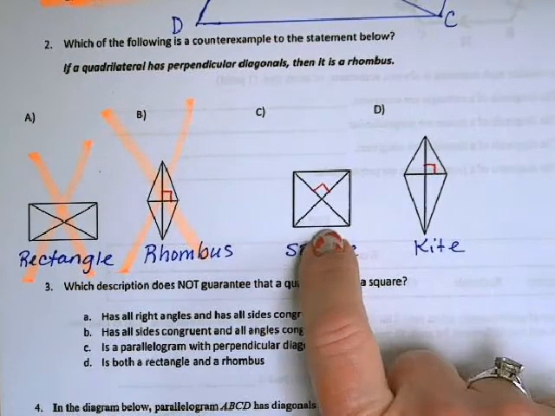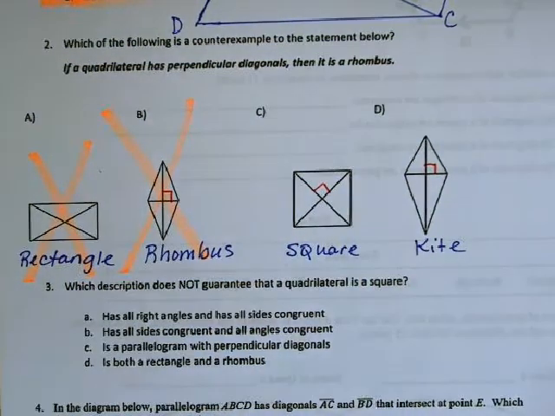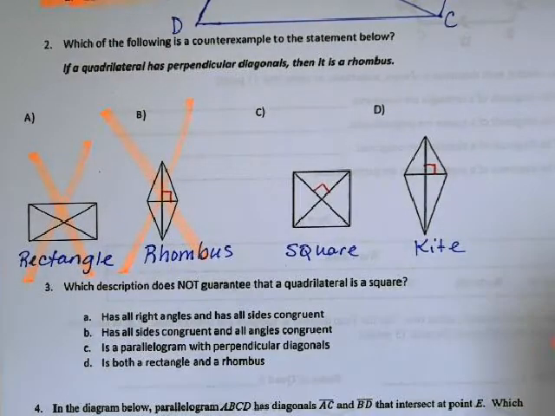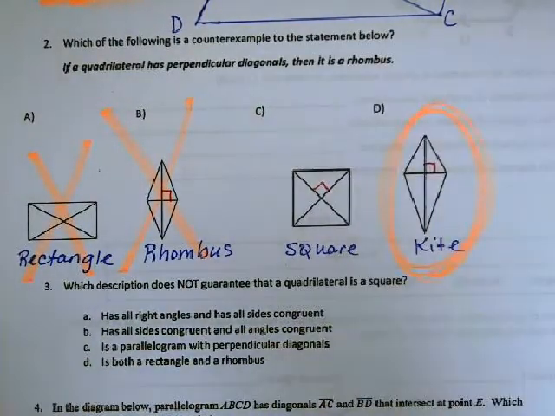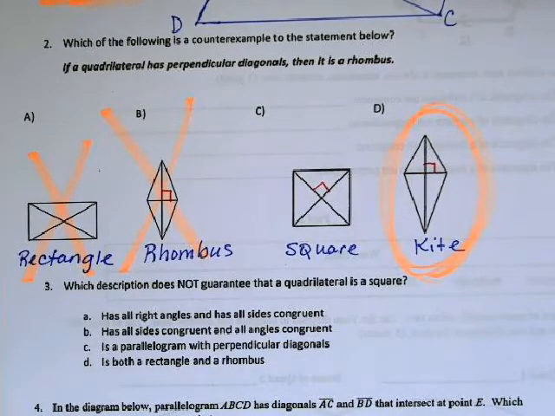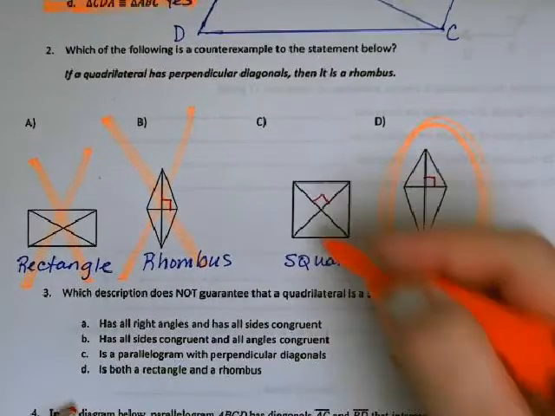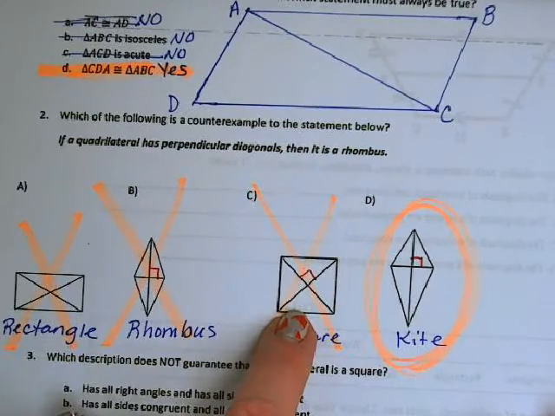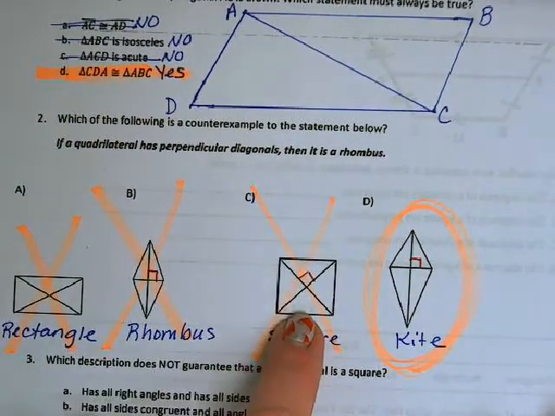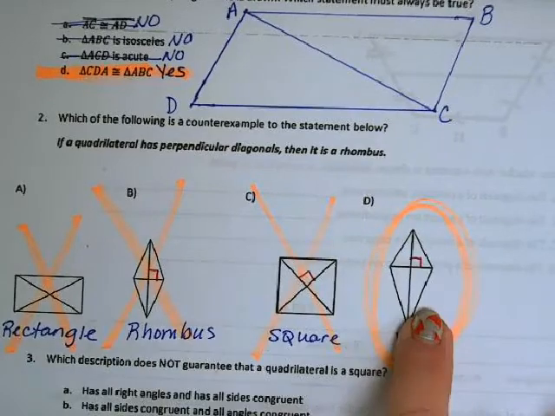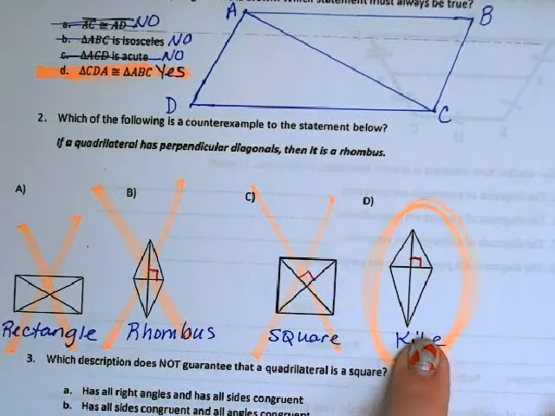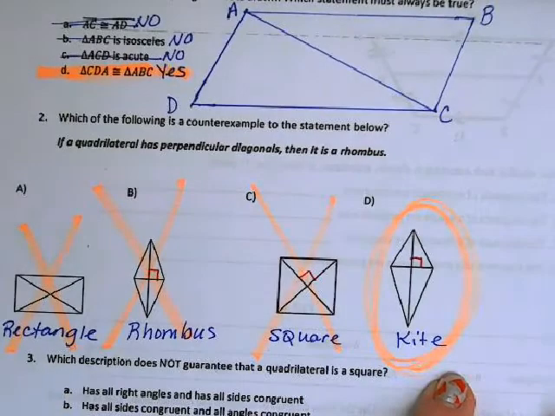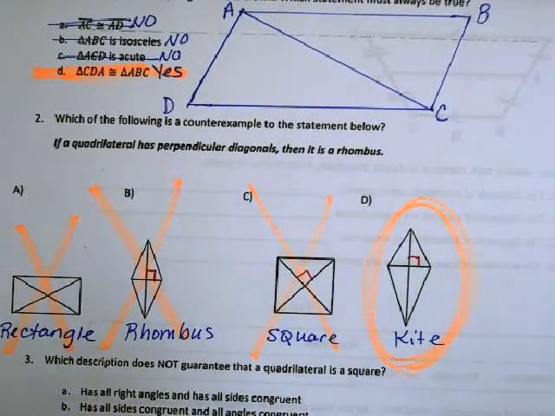So am I going to be talking about a square, or am I going to be talking about a kite? I'm going to be talking about a kite is the correct answer, because what is a square technically also? A square is technically also what? A rhombus. So you see why you can't pick rhombus? So rhombus, you can't pick it because technically it is a rhombus. It's both a rhombus and a rectangle, so it would not be a counterexample. The only correct choice here is D, because it is a quadrilateral with perpendicular diagonals, but it's not a rhombus, okay? Do you see why it's a kite? You guys okay? All right.